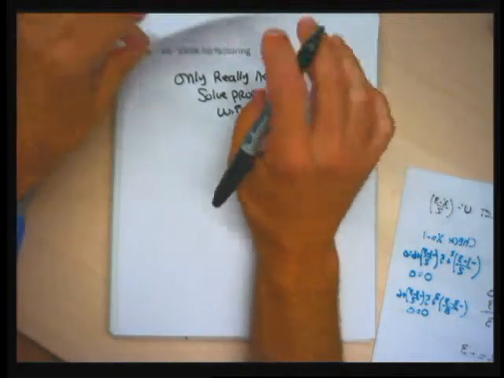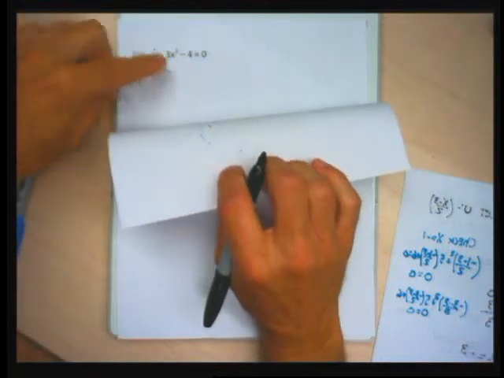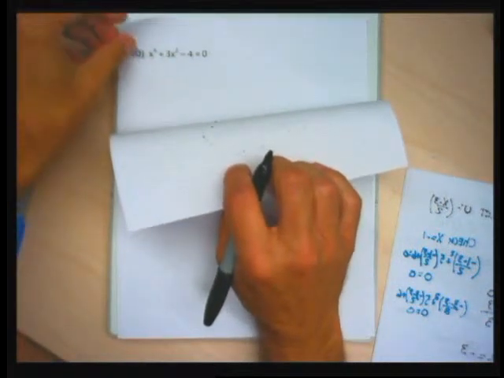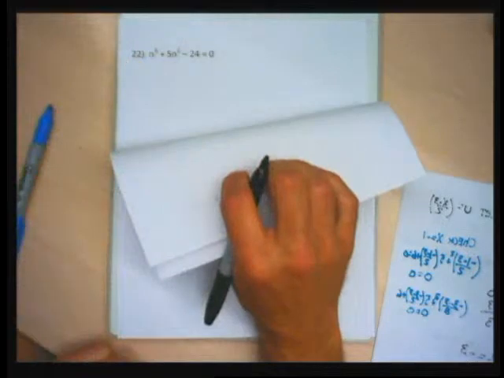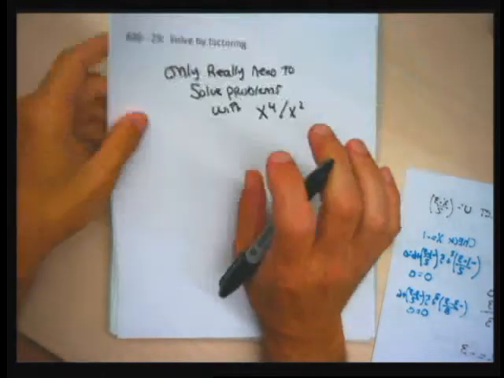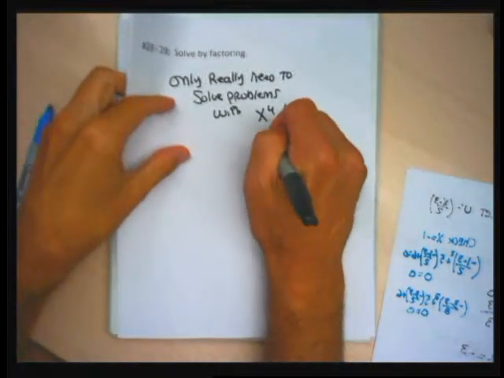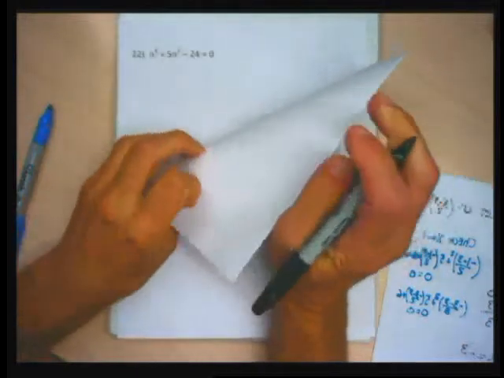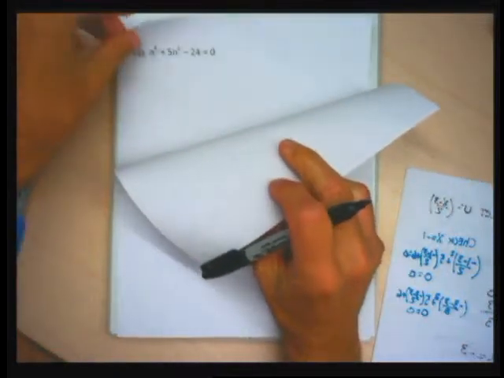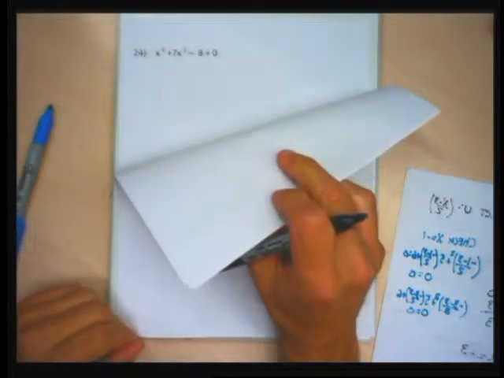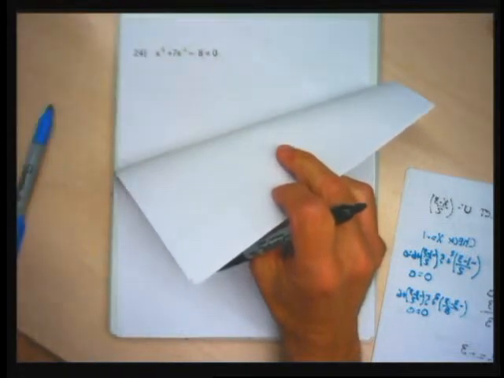So for the even problems, if I look at problem 20, it has an x to the fourth and x squared. That's test worthy. If I look at problem 22, well, it has an n to the fourth and n squared. So it doesn't matter what the letter is. That's also test worthy.